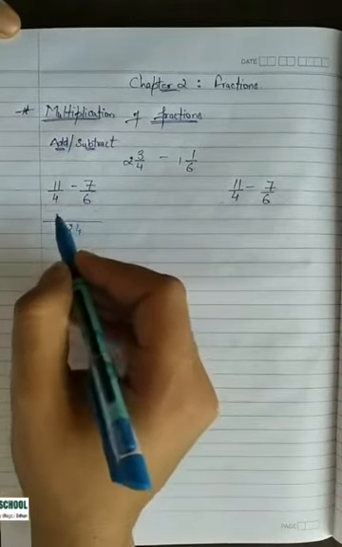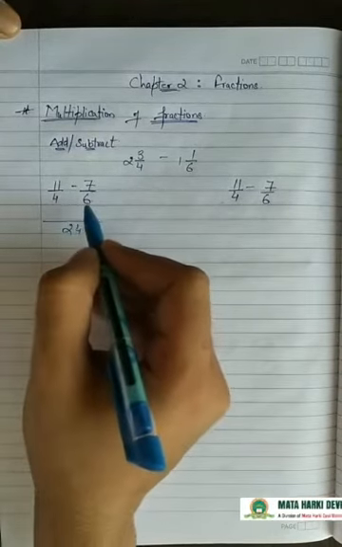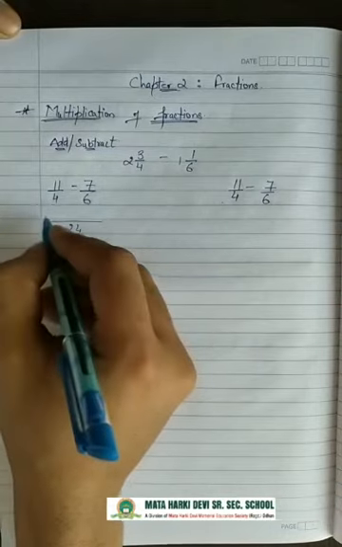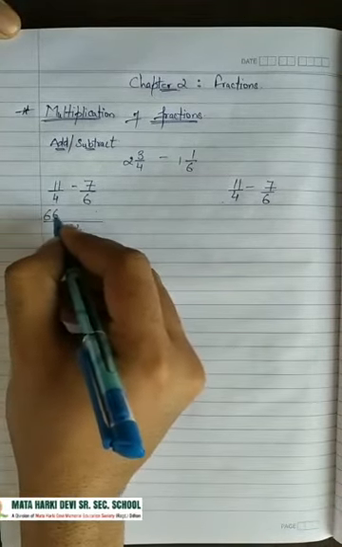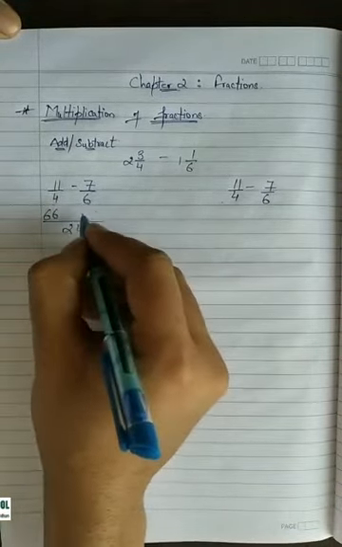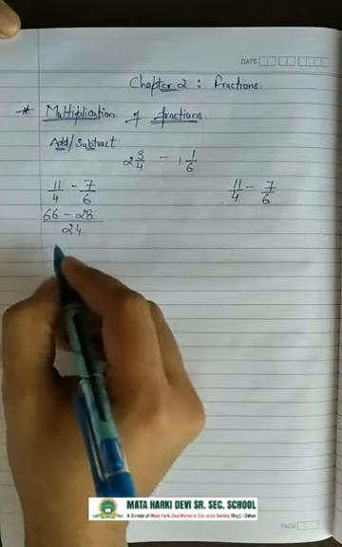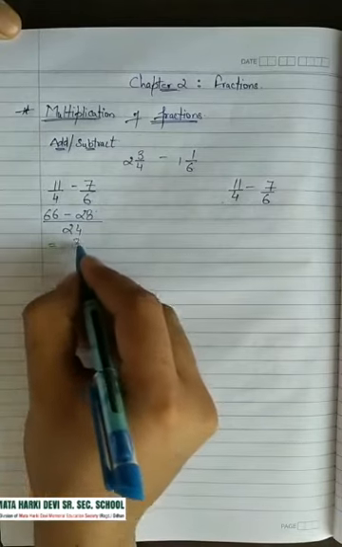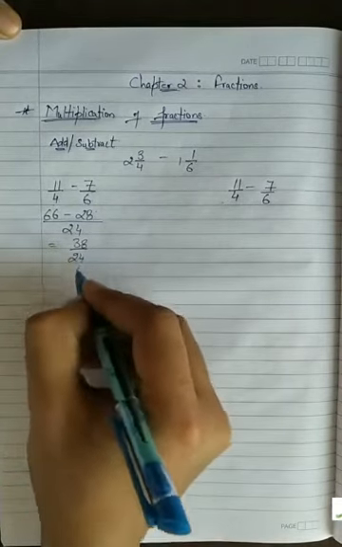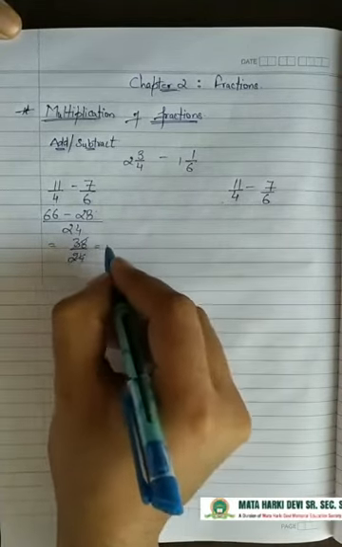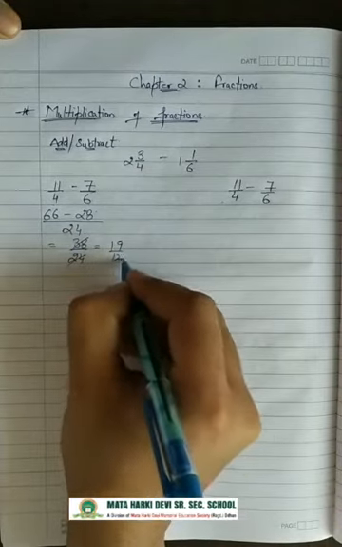So in cross we have to cross multiply. Start with the right side. 6 11s are 66 and 4 7s are 28. If you have to subtract these two numbers, you will get 38 by 24, or by cutting the answer is 19 by 12.